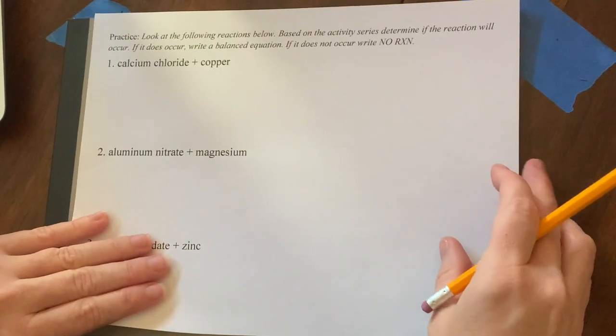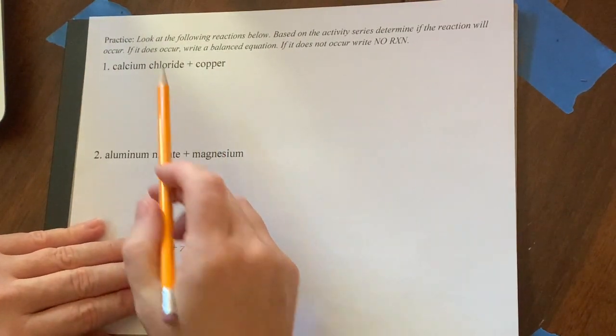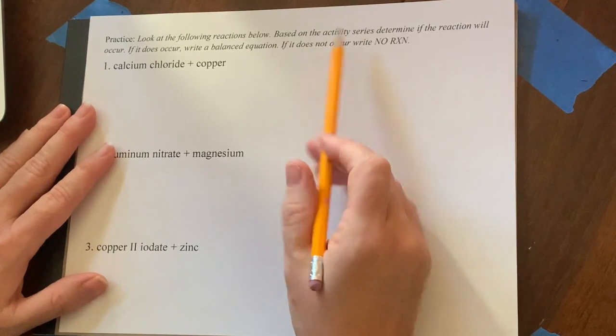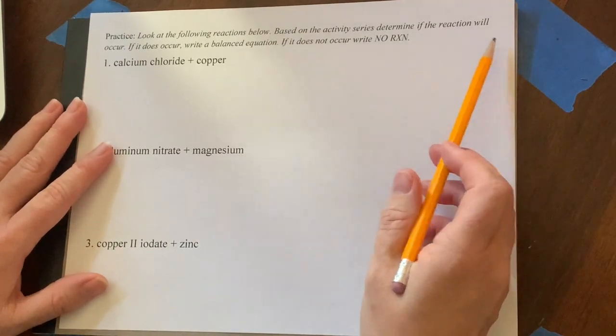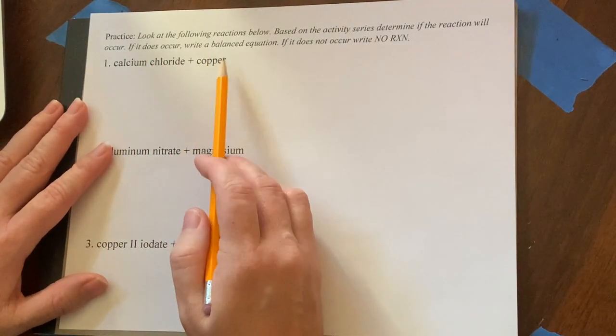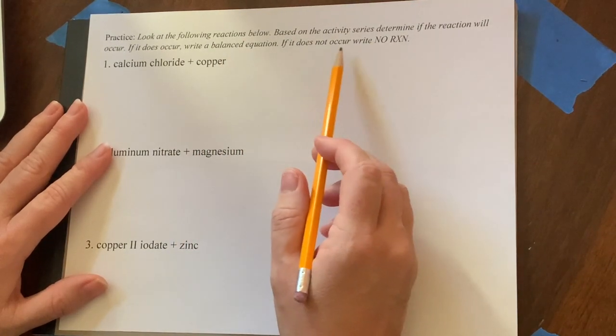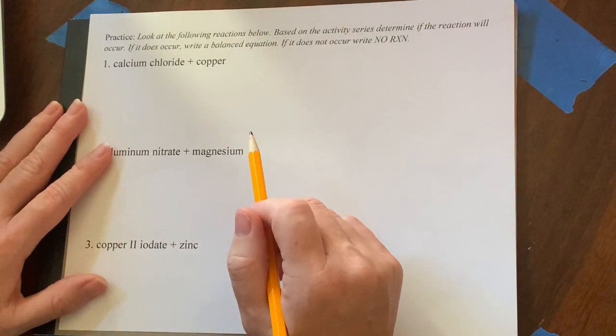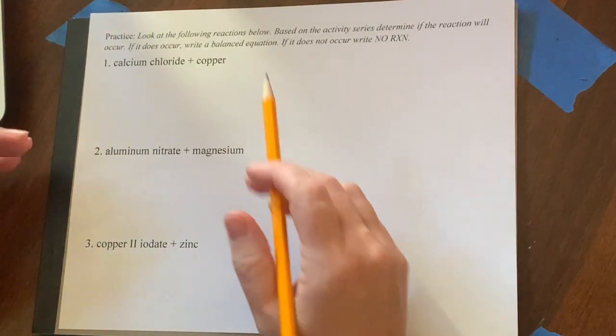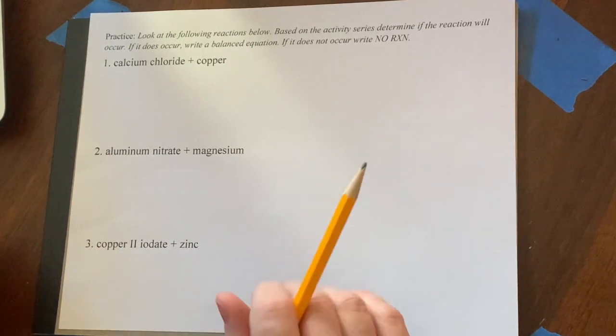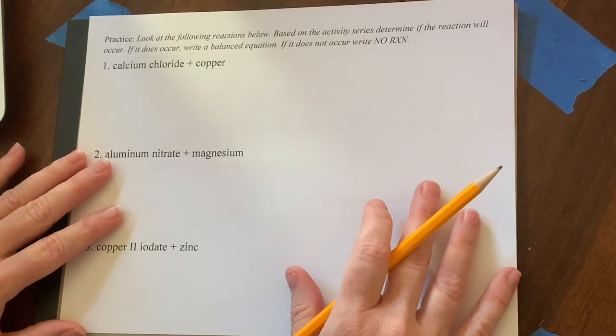So, first off, let's take a look at the instructions. Look at the following reactions below. Based on the activity series, determine if the reaction will occur. If it does, write a balanced equation. If it does not occur, write no reaction. Feel free to pause the video now and give these three a try, or you can just hang on and I will go through them with you.